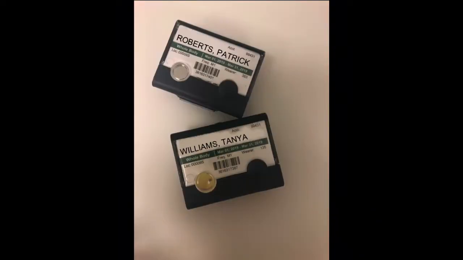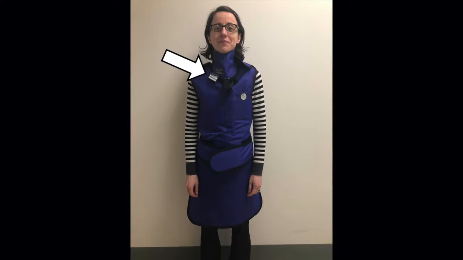While we do our best to limit our radiation exposure, dosimeters are used to monitor our cumulative exposure. They should be worn outside of the lead apron at the collar and should be kept outside of the bronch suite when not in use.